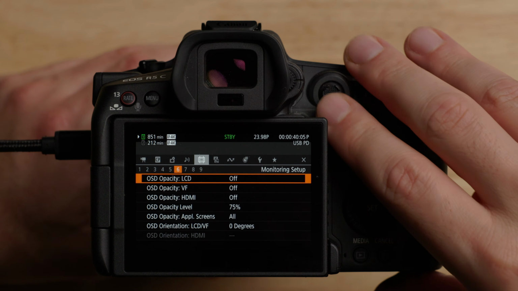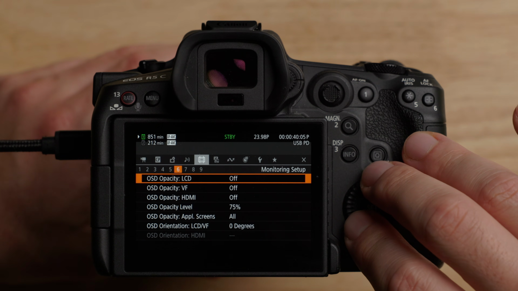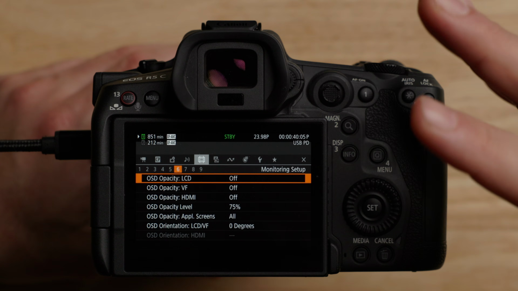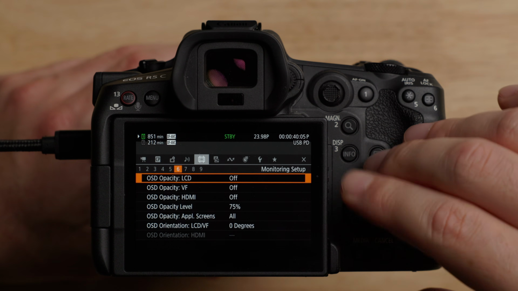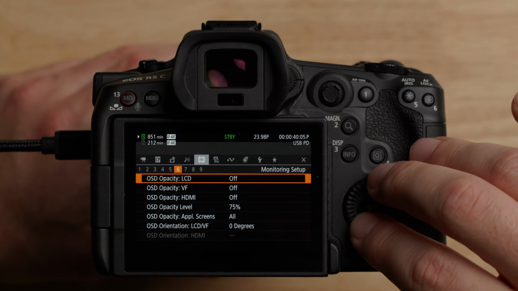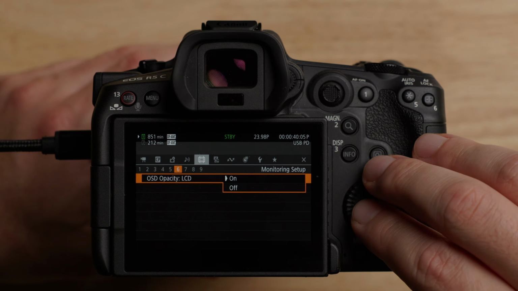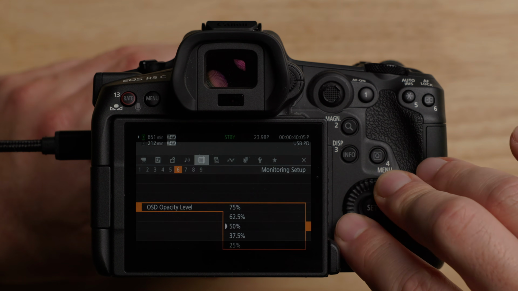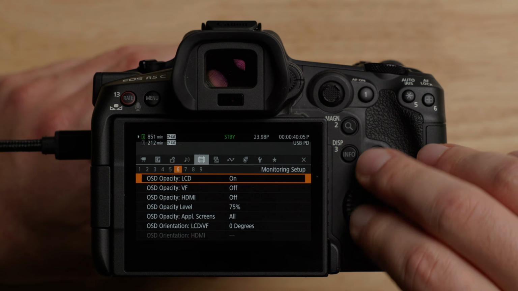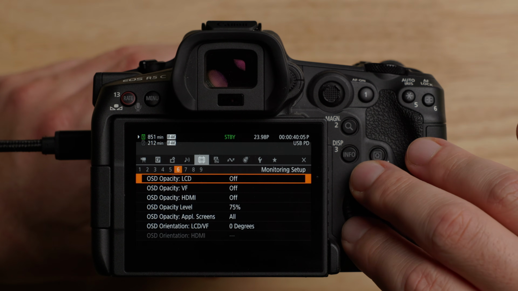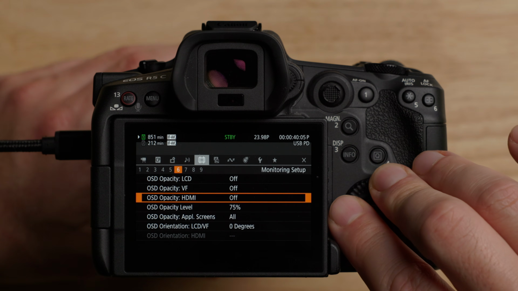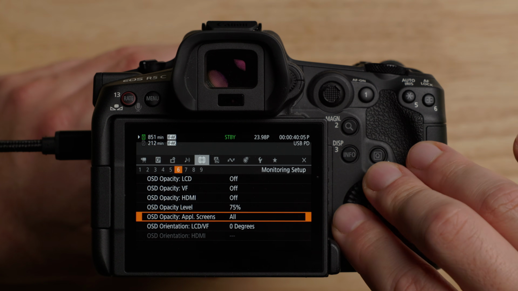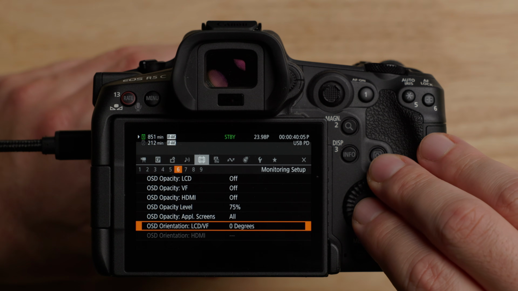Onto the next page here, this is the on-screen display opacity. So this will, the different display here, you can make it darker or lighter to have more or less opacity. So right now it's set to off, meaning it's full brightness. But if, for example, I want to turn the opacity on, you can see how it gets more see-through. So you can change this. Again, this is all sort of personal preference stuff. I just leave it on off. And you can have it do each one individually, or you can apply it to all of the screens at the same time.